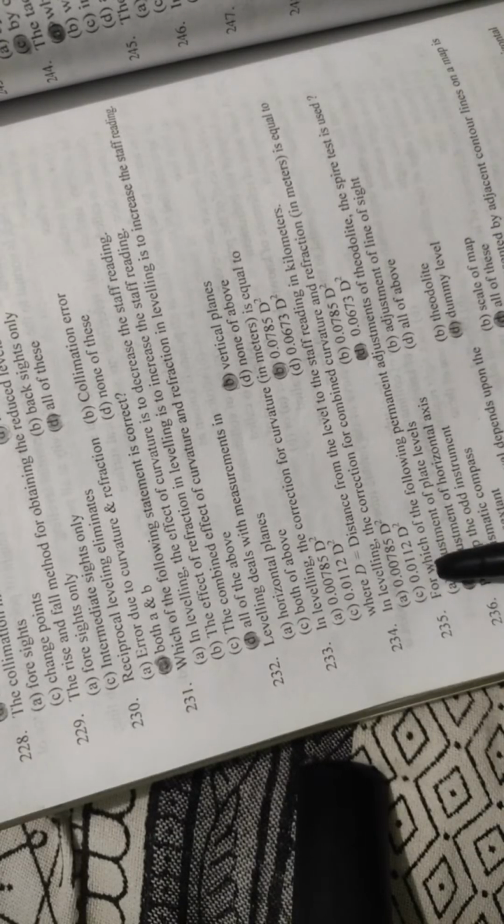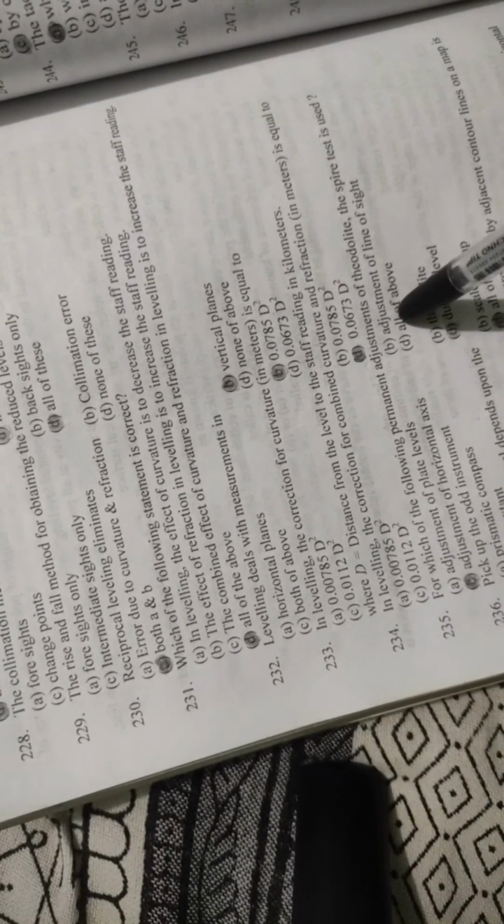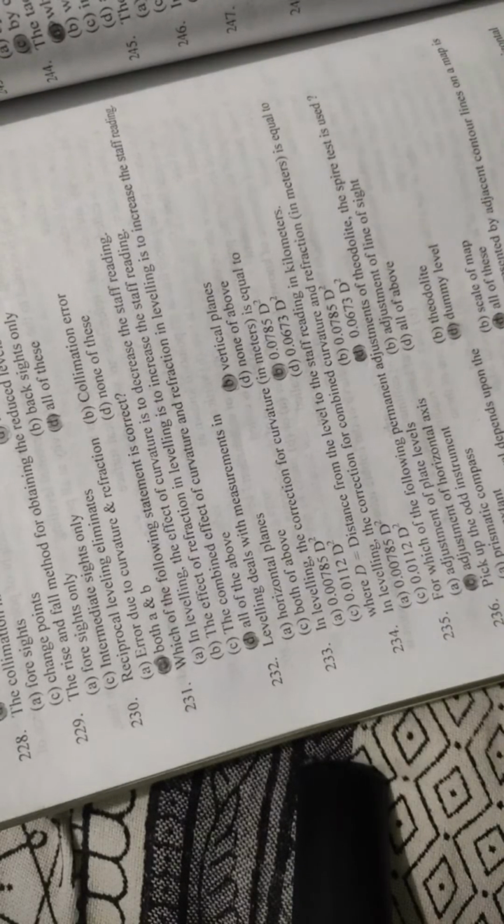0.00785 d square, 0.0785 d square, 0.012112 d square, or 0.0673 d square. The answer is 0.00673 d square.